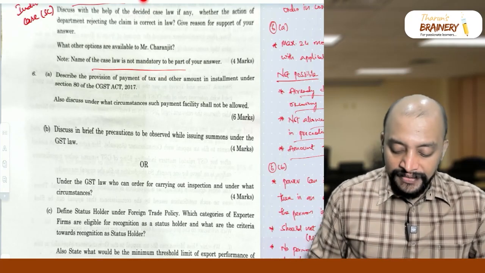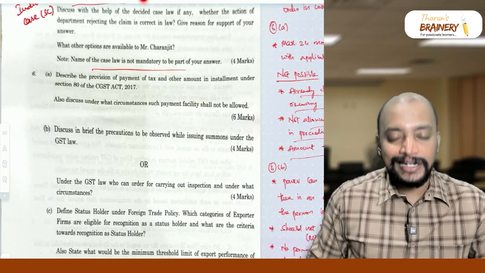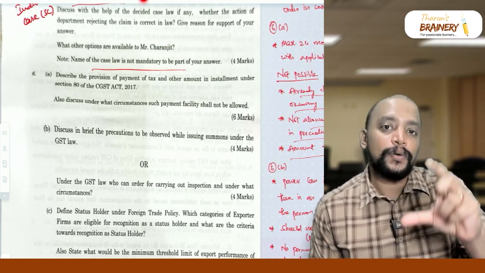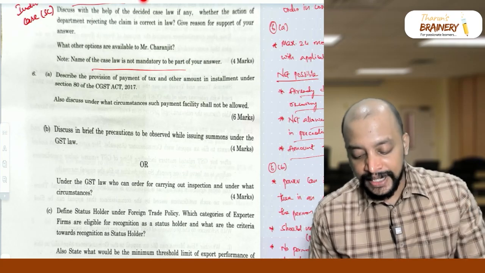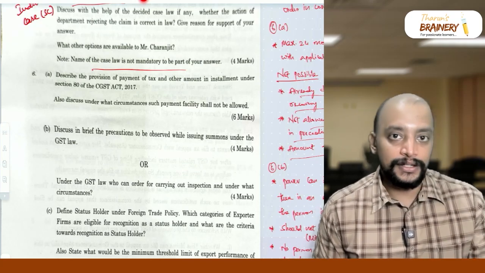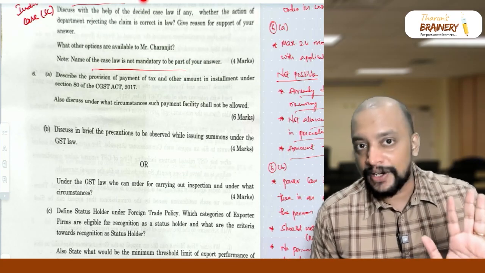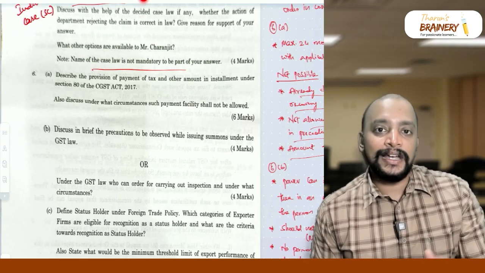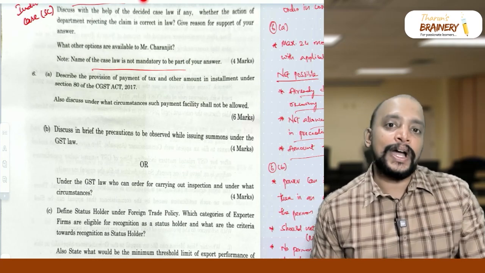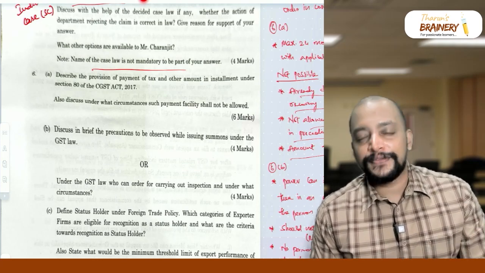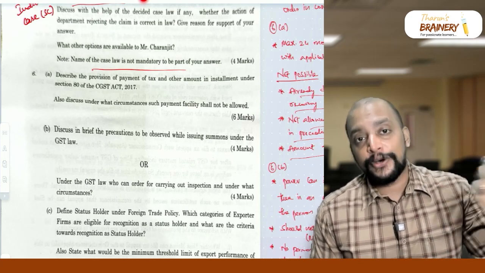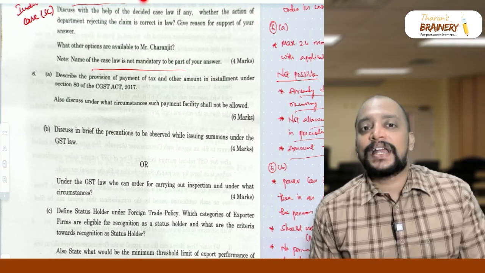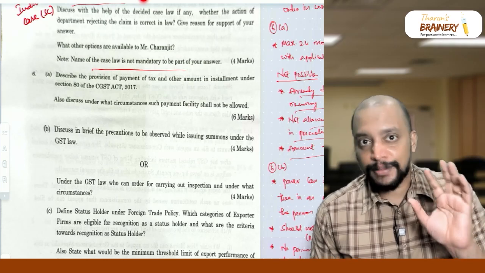Discuss in brief the precautions to be observed while issuing summons under GST law. So this somewhere in study material they have given one paragraph. Okay, so summons itself people will not read. Okay, even revision batch also we will not see all these things. So summons, usually whenever there is a person whose witness is required, so assessing officer or proper officer under the GST will call upon his attendance to examine him on oath and give the explanation or give the evidence. So that is about the summons.